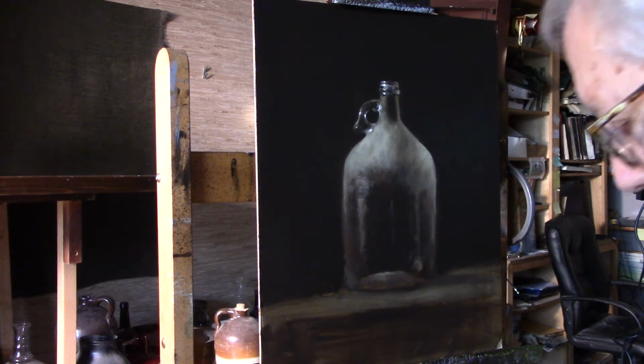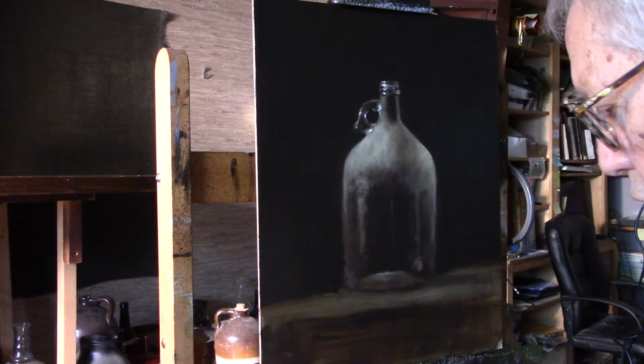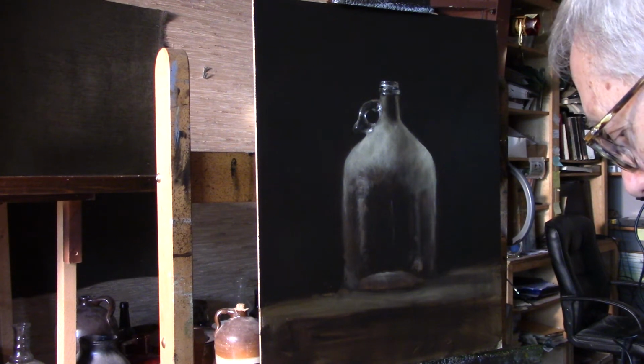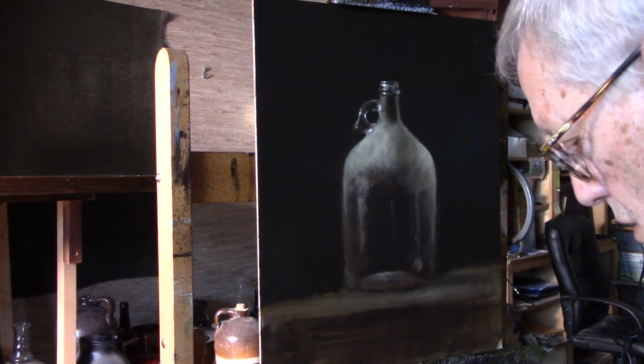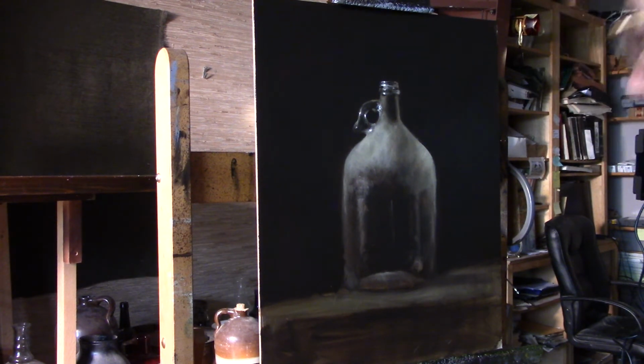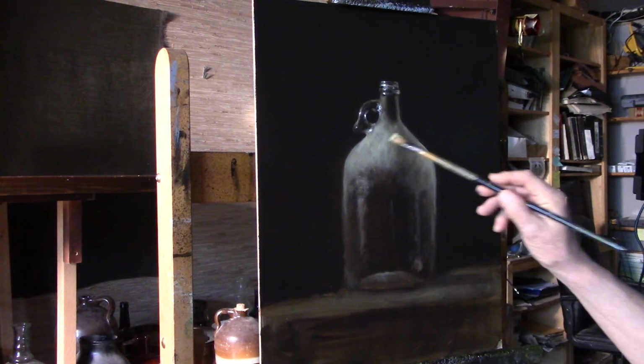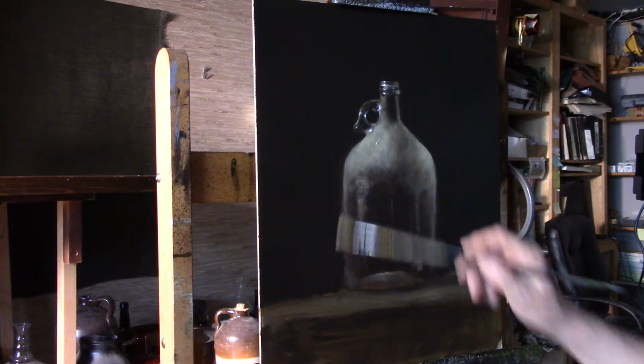Okay, now I'm going to make me some more dust color. Might cut that down just a little bit instead of having it so light.